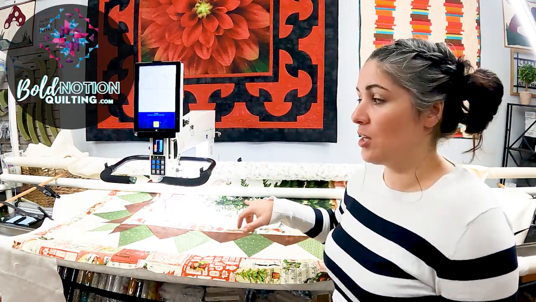Now it digitally realigned the digital quilt with my physical quilt just now, and now it's moving my machine over to the start position so that I can begin stitching.